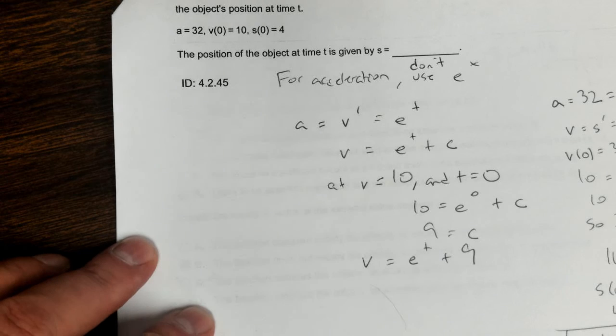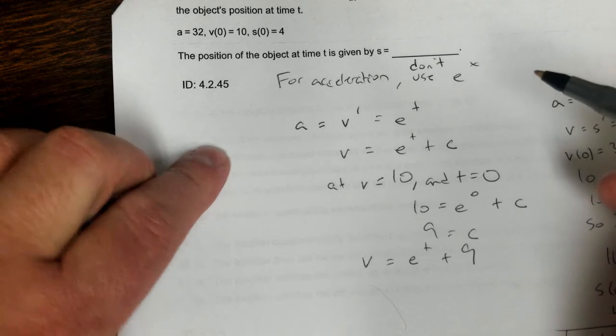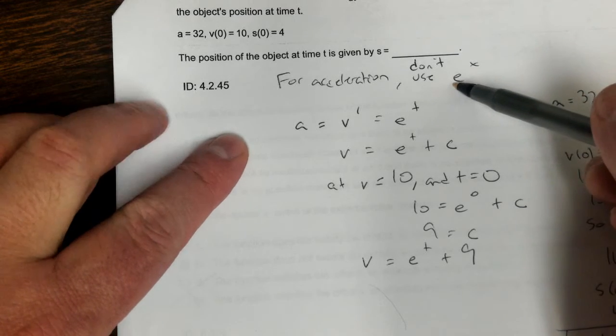Okay, so this will be very quick. Short explanation, don't use e to the x.